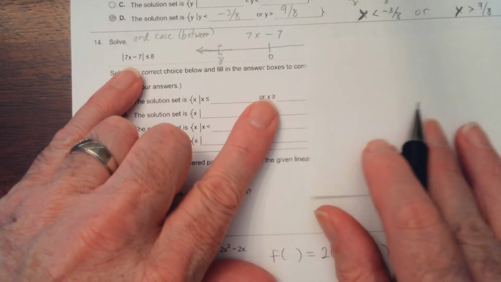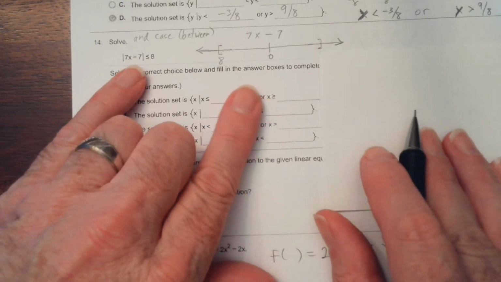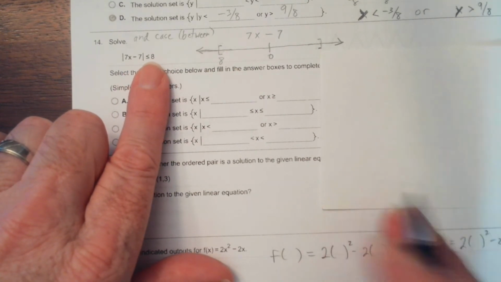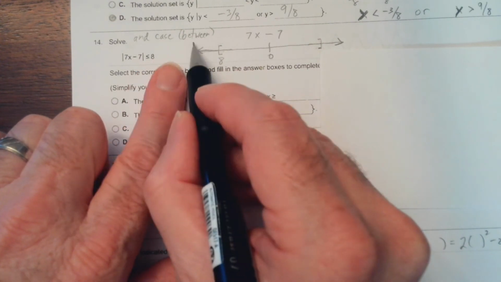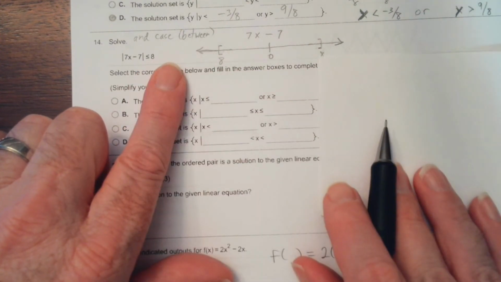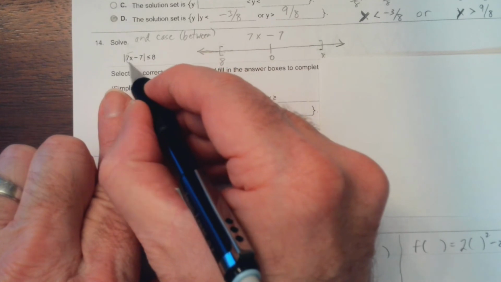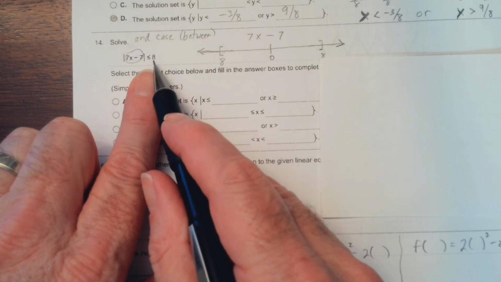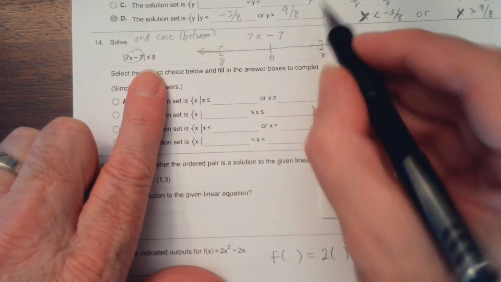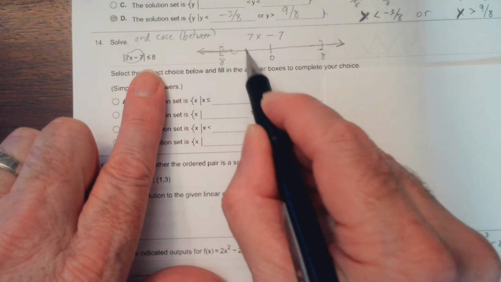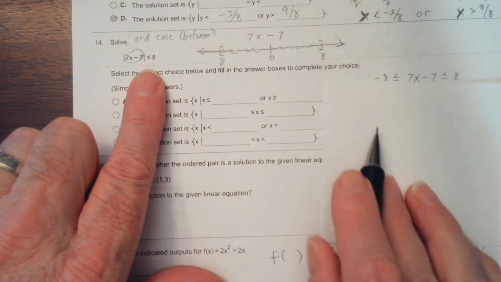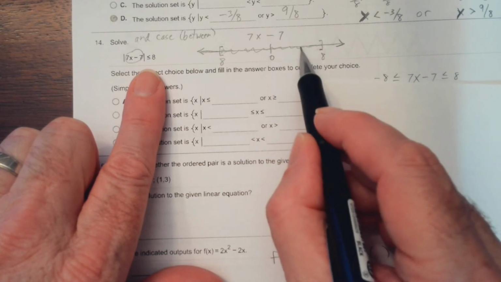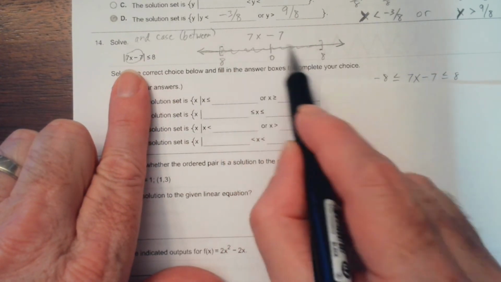Okay, so here we're solving an absolute value inequality where you have a less than or equal. This is what I call the and case or the between case, because basically what we're saying is the distance from this number 7x minus 7 to 0 is less than or equal to 8. Well, aren't those numbers in here? These are all the numbers whose distance from 0 is less than or equal to 8. That means 7x minus 7 is in here.